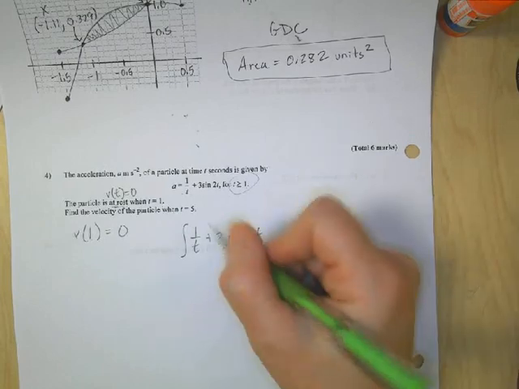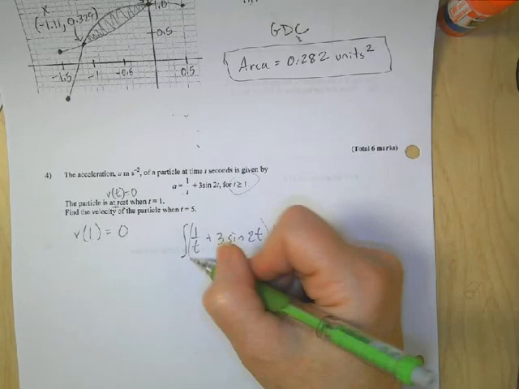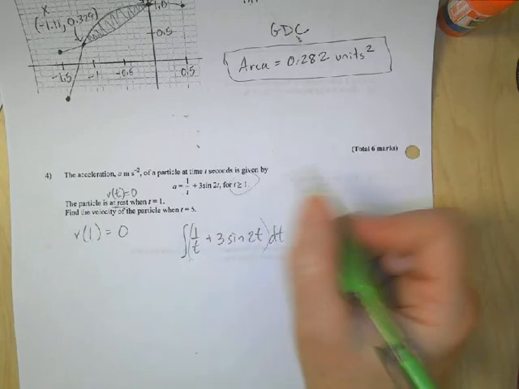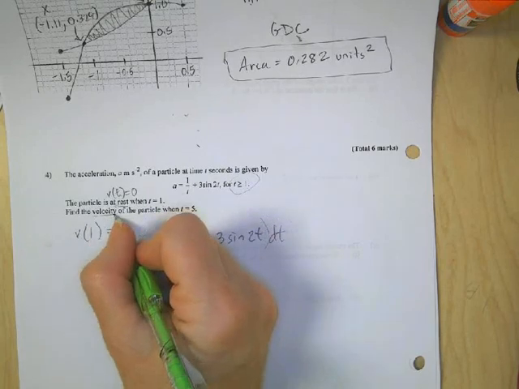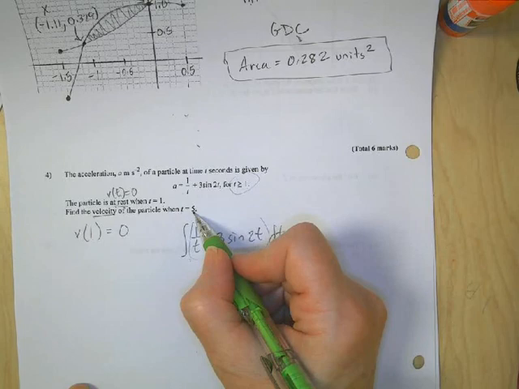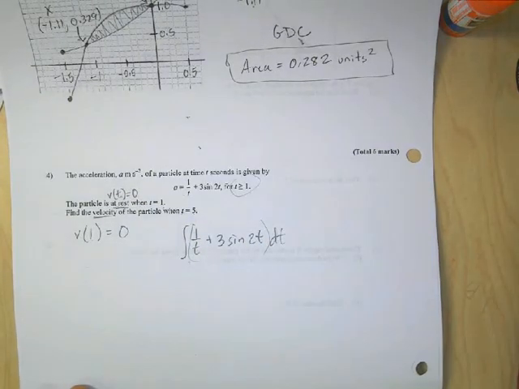So I just want to integrate this with respect to t. And I'm not going to put any numbers here because I'm not trying to find a total distance. What I'm interested in finding is the velocity function, because once I have the velocity function, then I can change t to 5, and then I can figure out what the velocity of the particle is when time is 5.